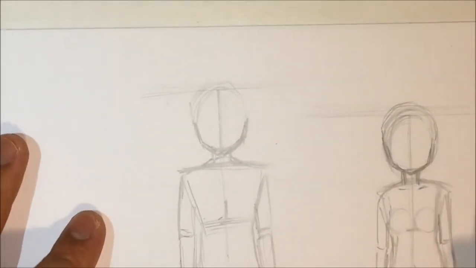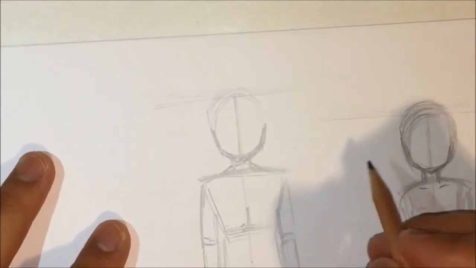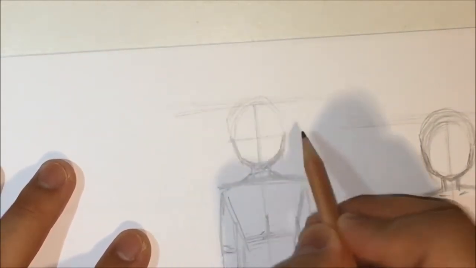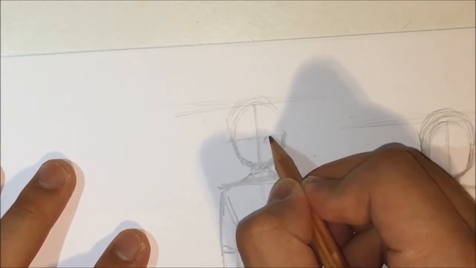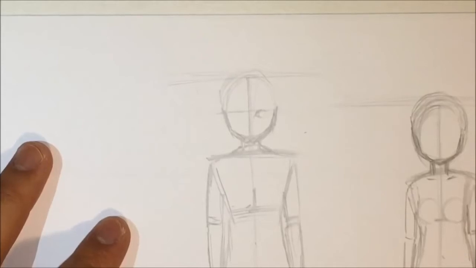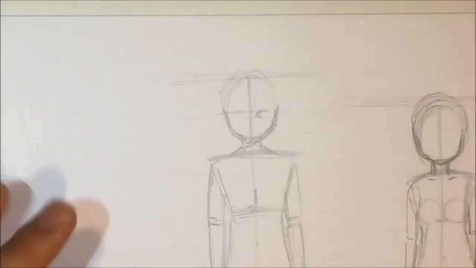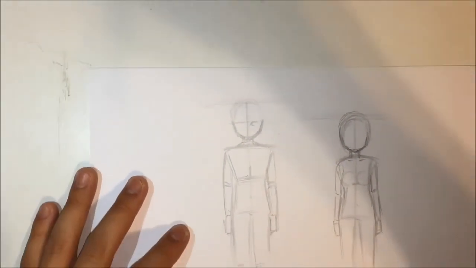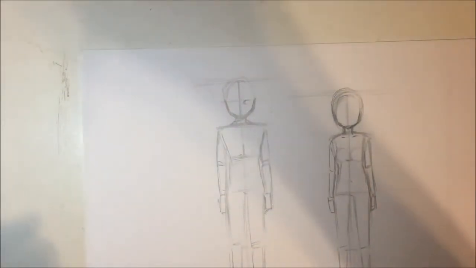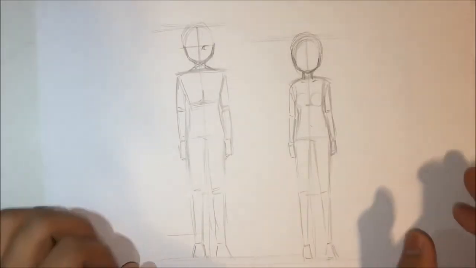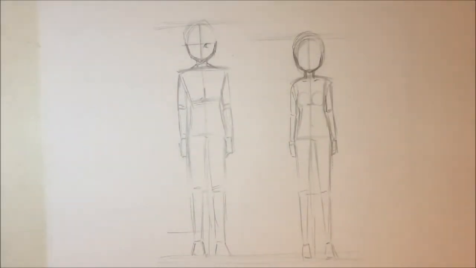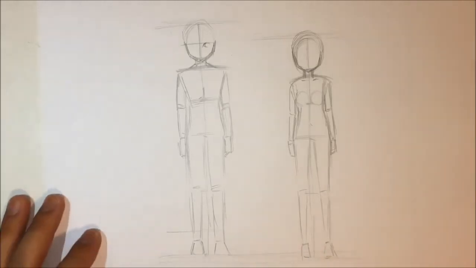But I've drawn this a little bit too small, so it's a little bit hard for you guys to see. Basically, there are differences between the female face and the guy face. Actually, I'm going to do another video about this. This video is going to be just about the body. I'm sorry, guys. I know I was about to do this, but I'm going to be uploading another video where I show you guys the differences between male and female faces. So look forward to that video, and we are done with this video.